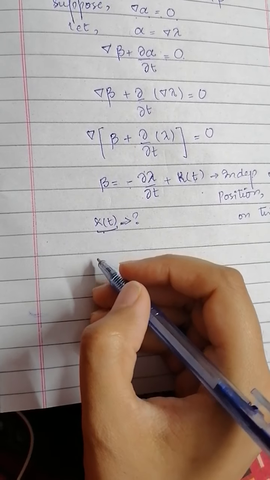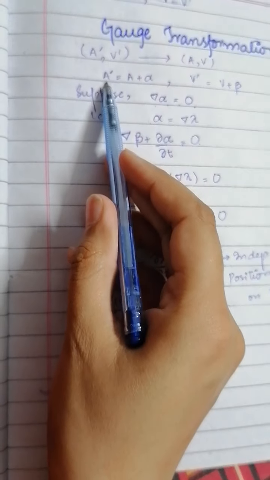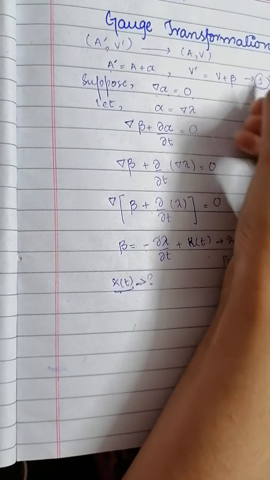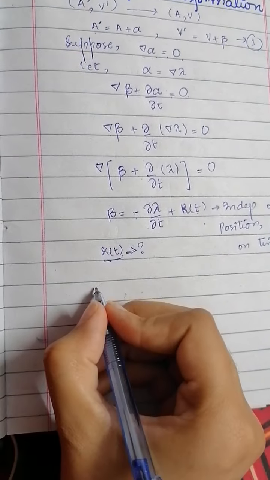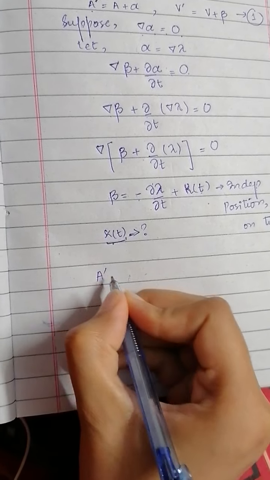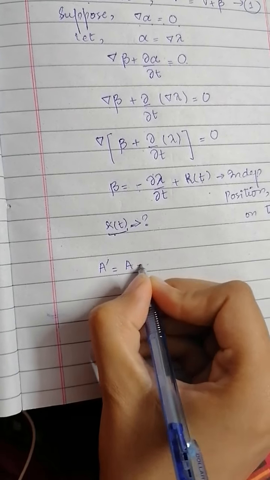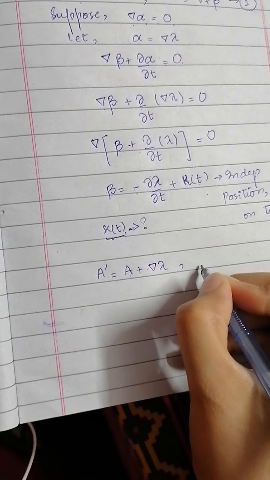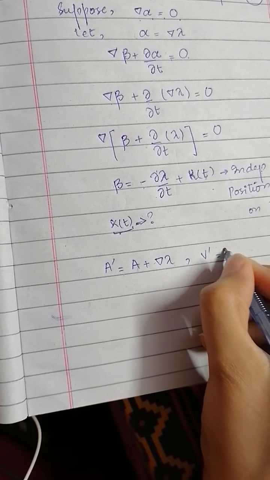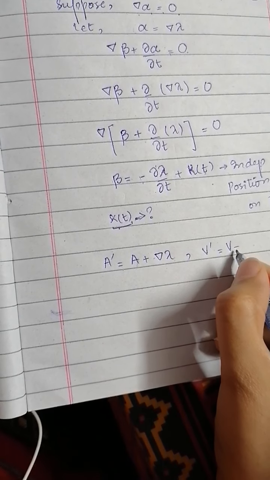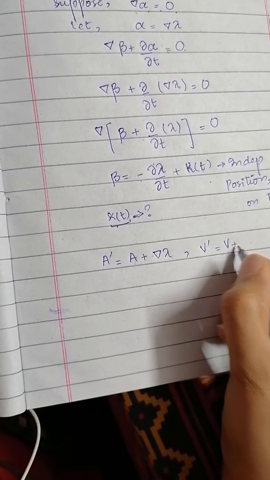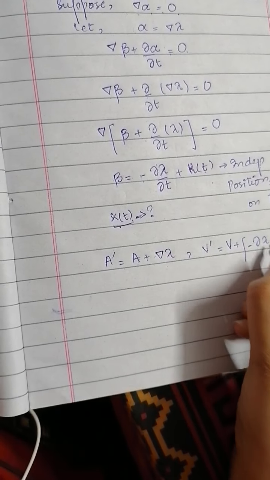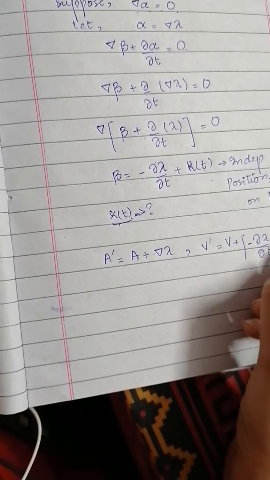So our above equations we can also write as A prime equals A plus del lambda and V prime equals V minus partial lambda over partial t.